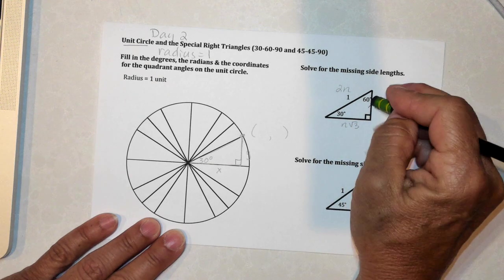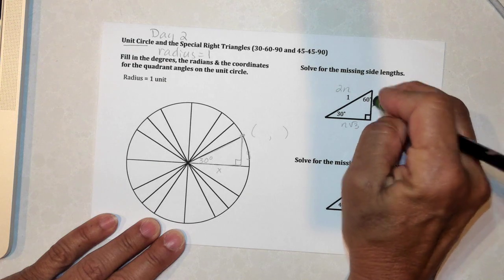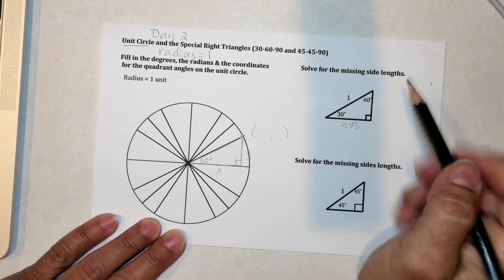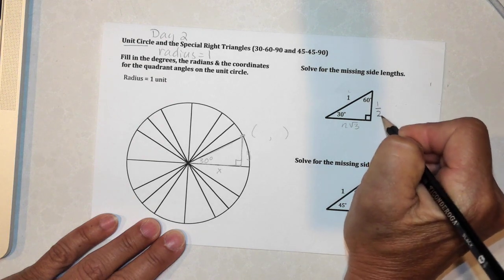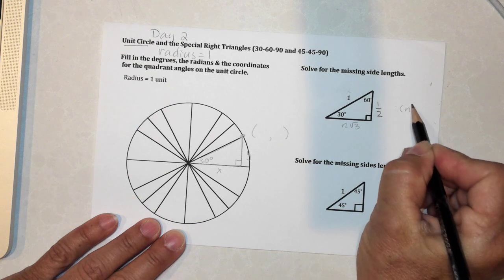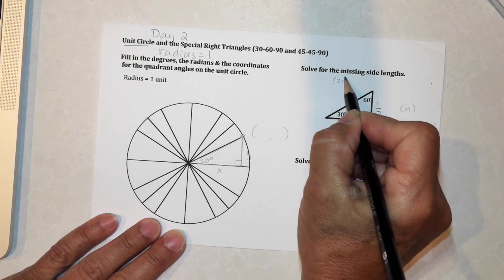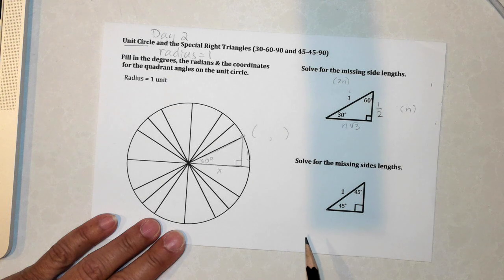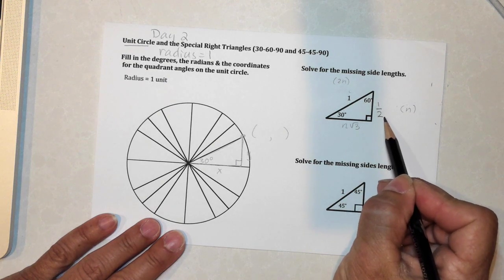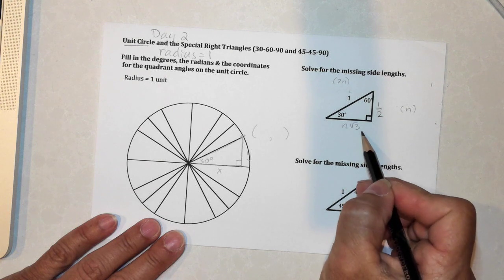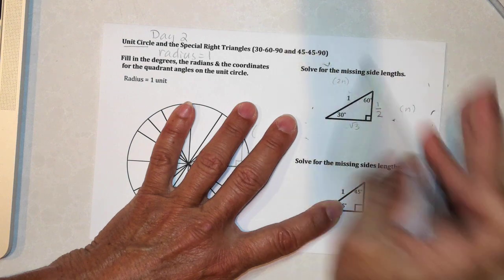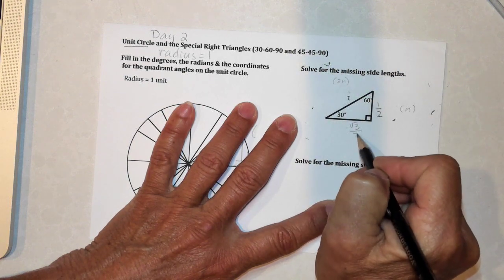So that means that in this triangle, since I'm using the unit circle, this is going to be 1/2 because this is some number and this is 2 times that number. So far so good. This side, the long leg, has to be the n value times root 3. So 1/2 times root 3 turns into root 3 over 2.